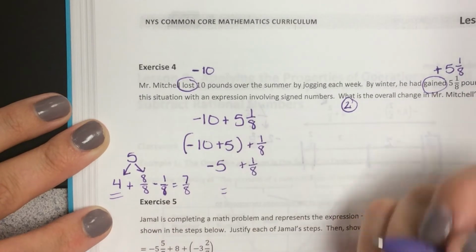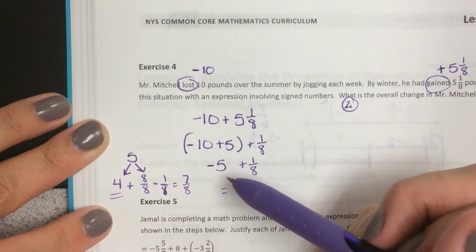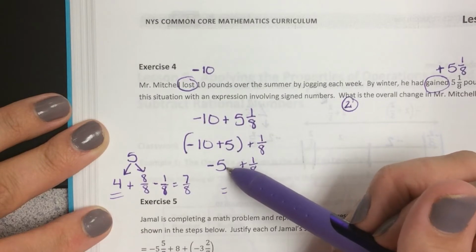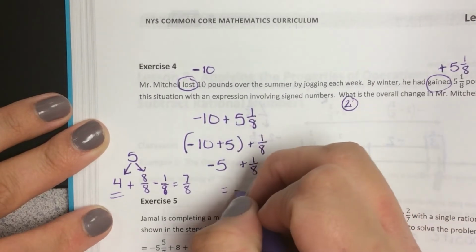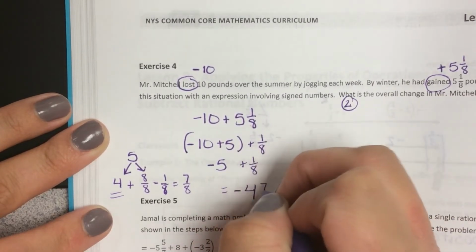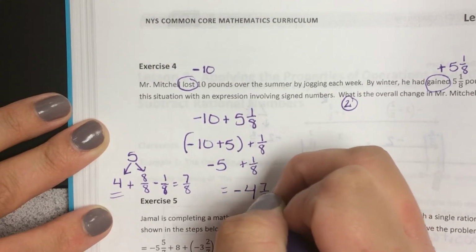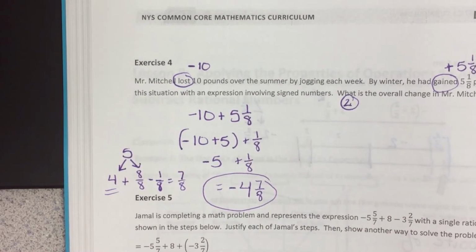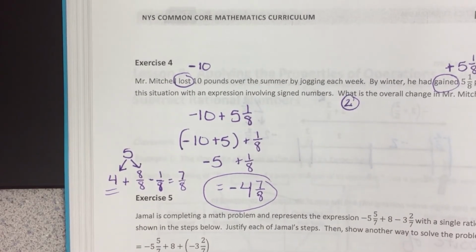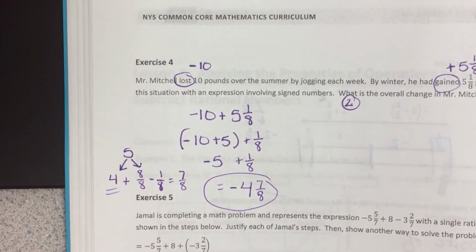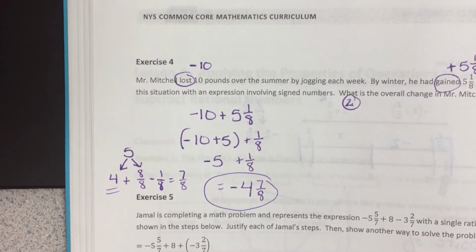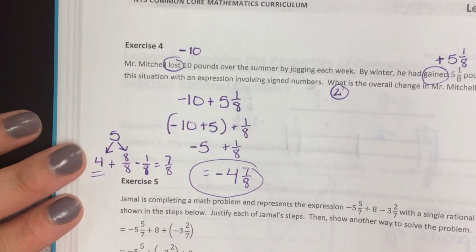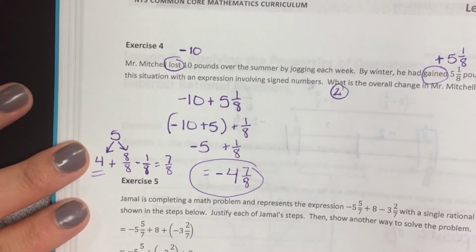And I need to take the sign of the bigger number or the larger absolute value. So this is my larger absolute value, the negative. So negative 4 and 7/8 is my final answer. So what does that mean? It means that he still had a small weight loss of 4 and 7/8 of a pound. If he's smart, he'll just round it to 5 and say he lost 5 pounds.